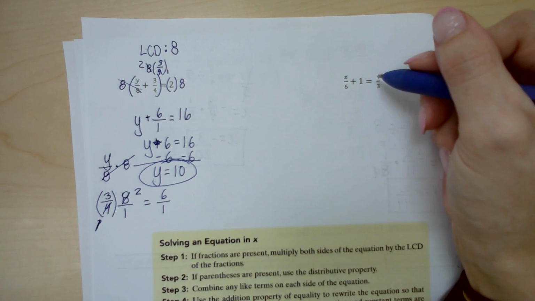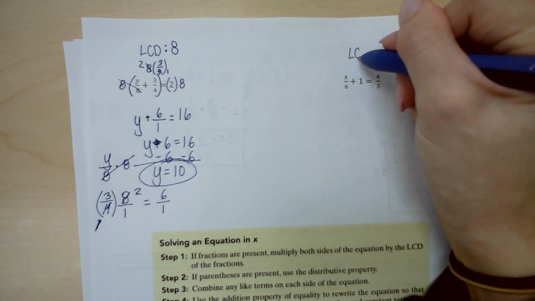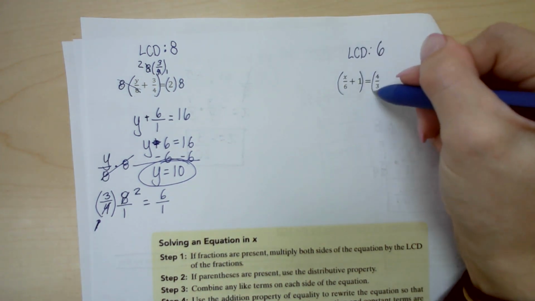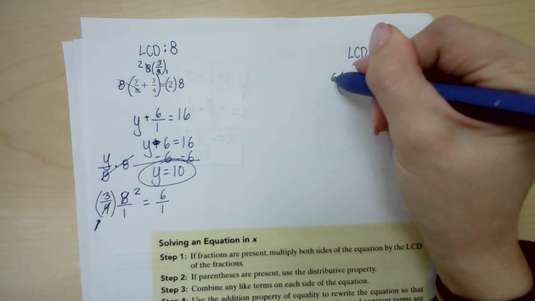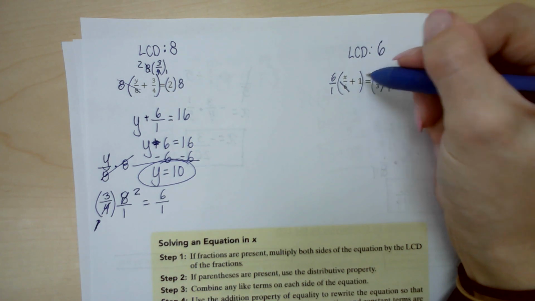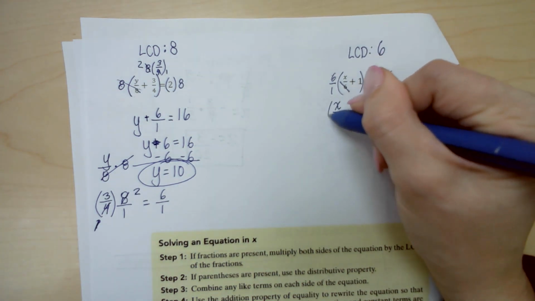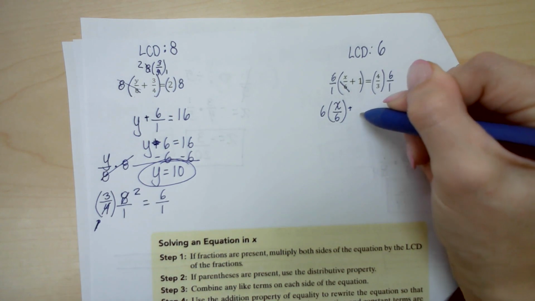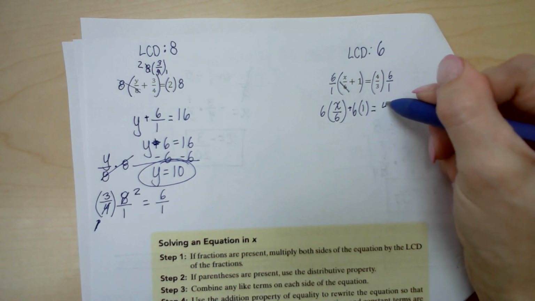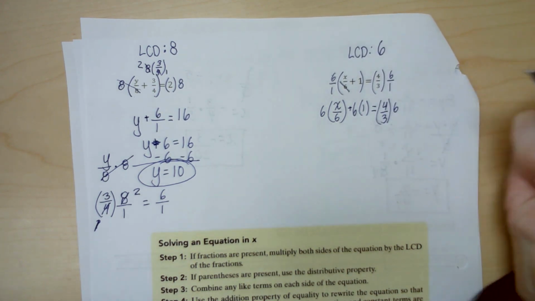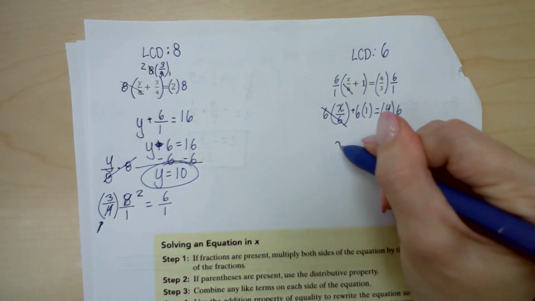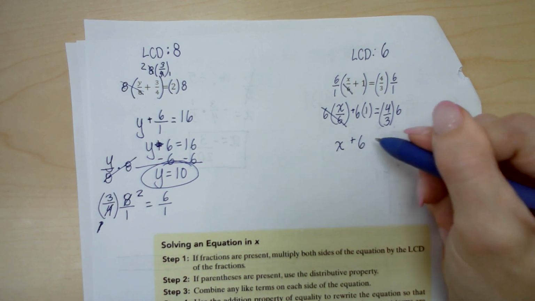Now let's try another one. Here we have 6 and 3, so the LCD here would be 6. I'm going to multiply both sides by 6 over 1. That cancels out this 6 and then multiplies this by 6. So it's really x over 6 times 6 plus 1 times 6 equals 4/3 times 6. We multiply everything by that LCD. So this cancels out. 6 times 1 is 6.